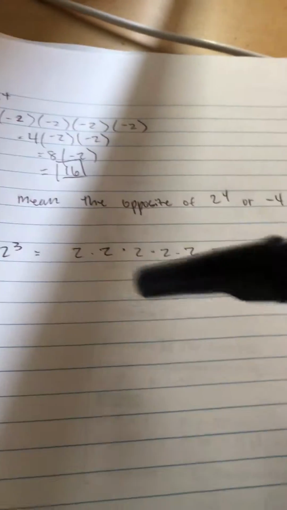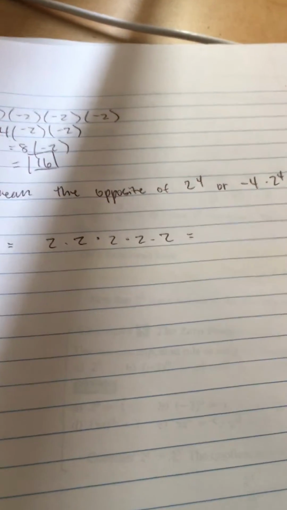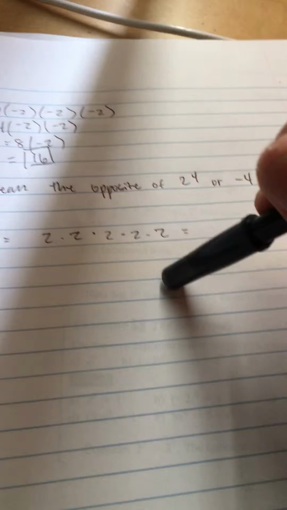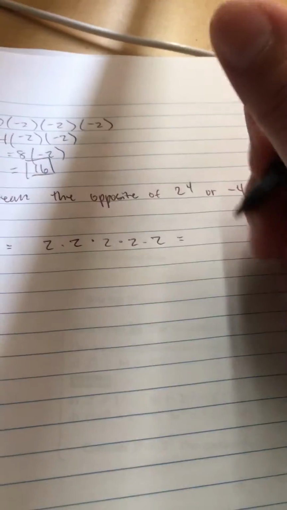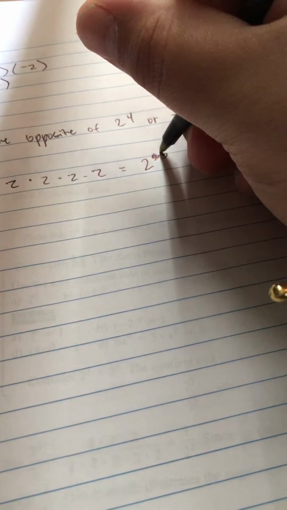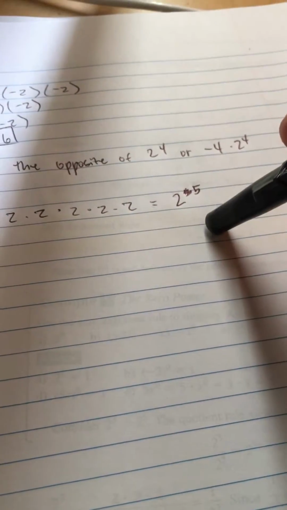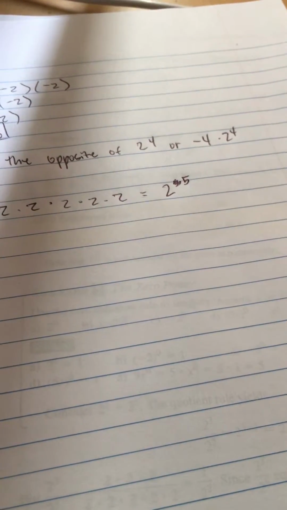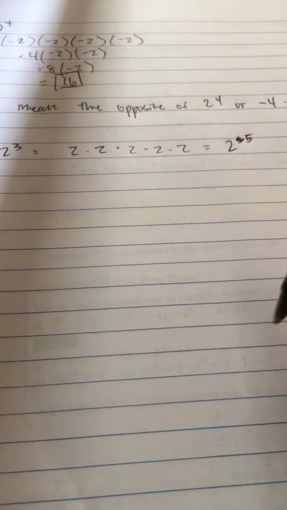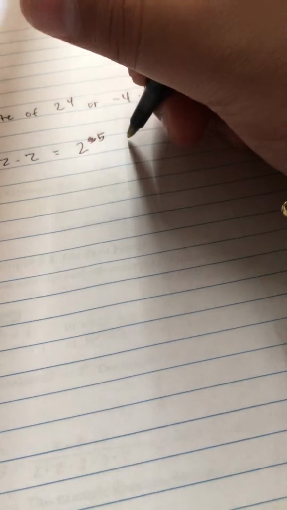Then to equal it, most times you won't have to give the exact answer, but some problems want you to write it in exponent form: 2 to the 5th power. This is called the product rule for exponents.